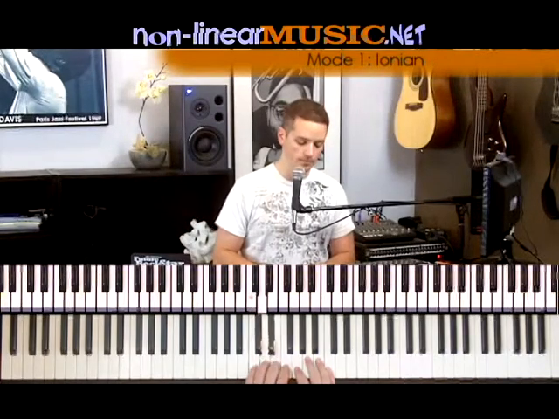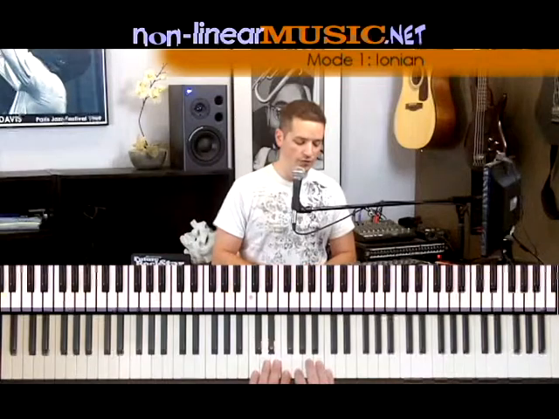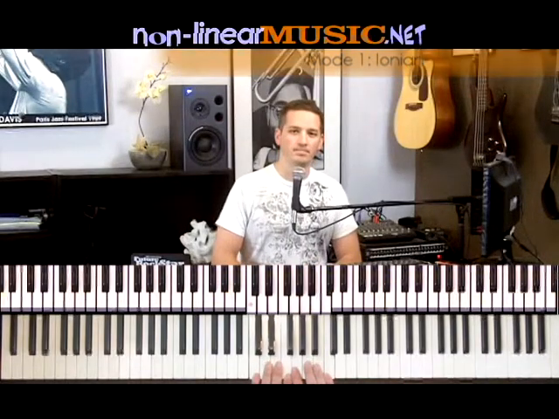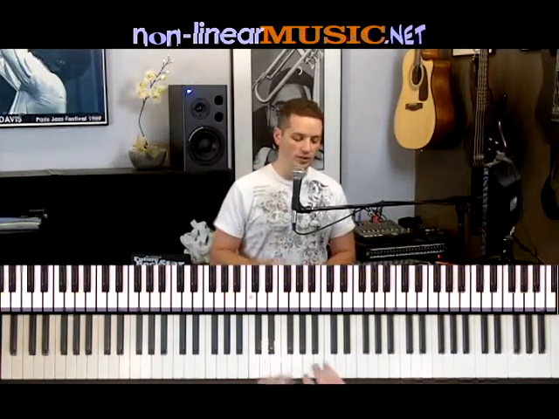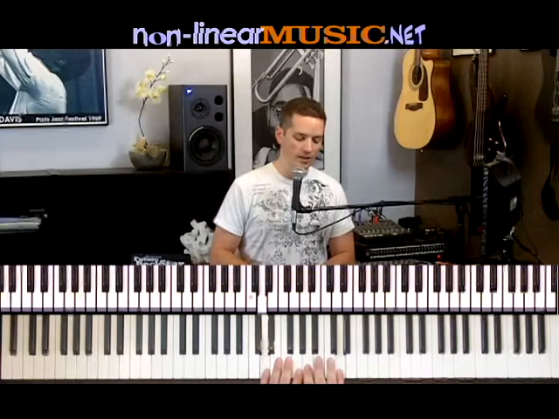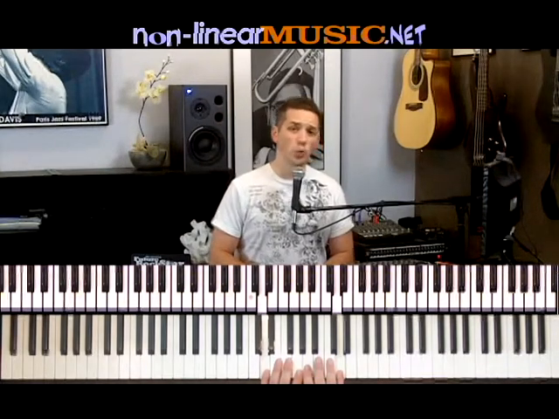So this is either C major or C Ionian, because it's the first mode of C. All right, so once we move to number 2, things get just a little bit more complex. There's 2 ways to figure this one out. If we want D, the second mode, it's called D Dorian.